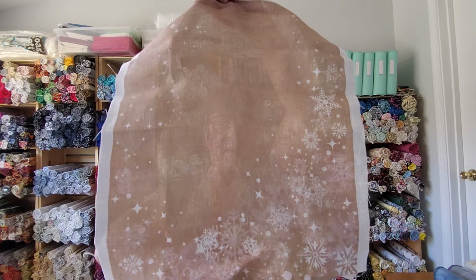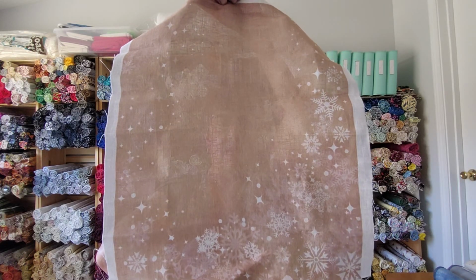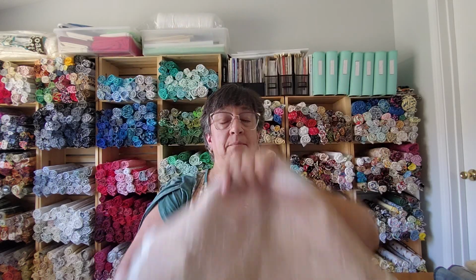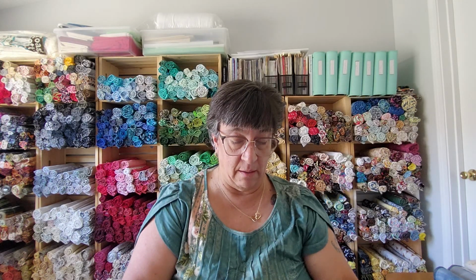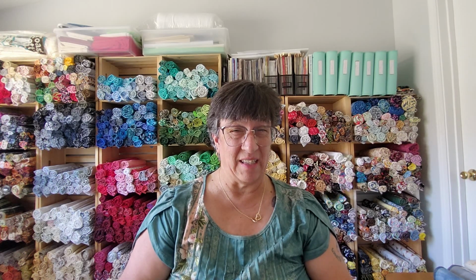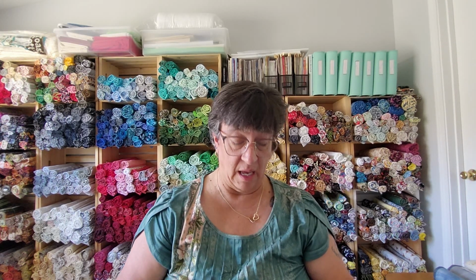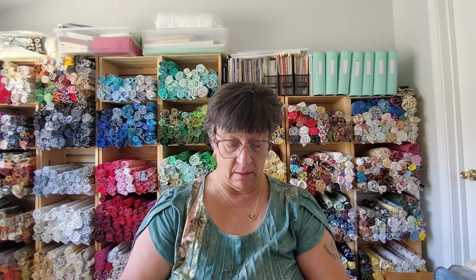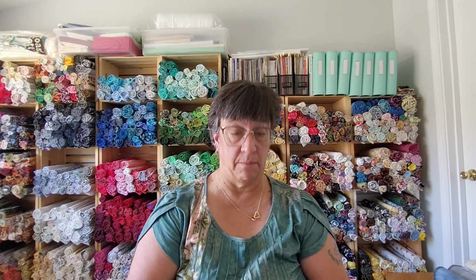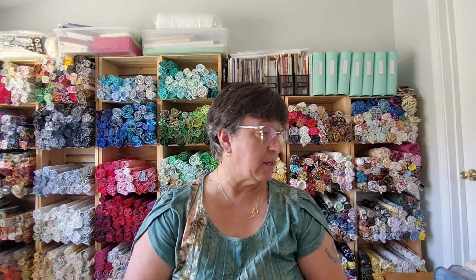And I want to find either a Santa or maybe a snowman. Being that I am such a snowman fan, I'm thinking snowman, but there's always the chance that I might find a Santa that could go on this. Either way, I'm putting something for winter on this piece of fabric.